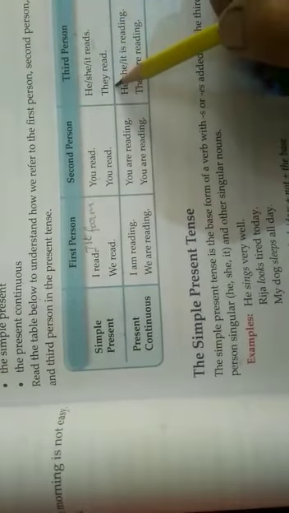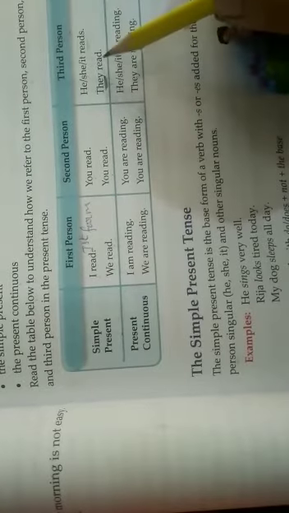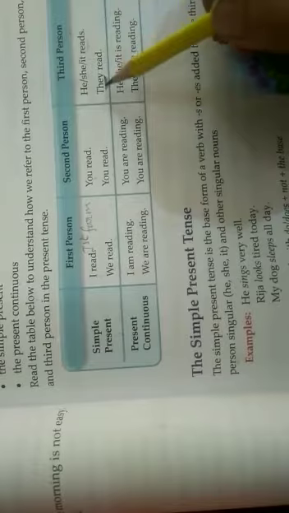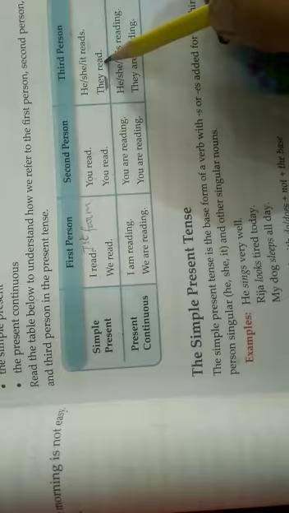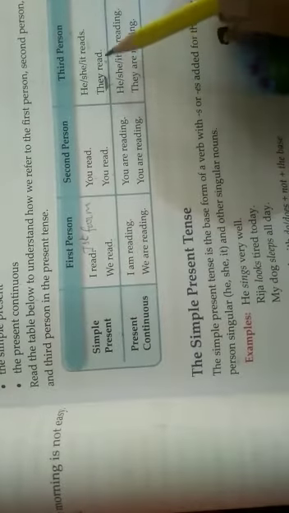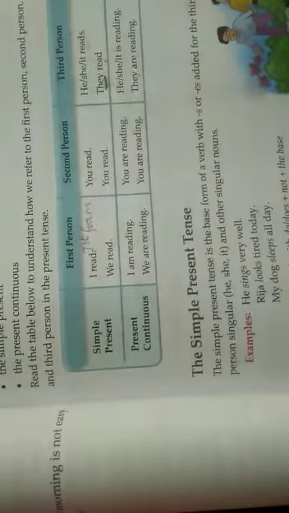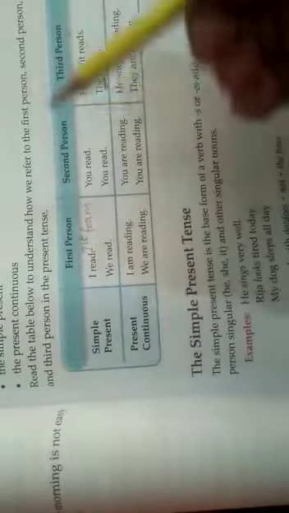And if it's the third person plural, like they, what's this? They read. No change. There would not be any change in the verb. The same verb would be written as it was written previously with the first person and with the second person. Okay.